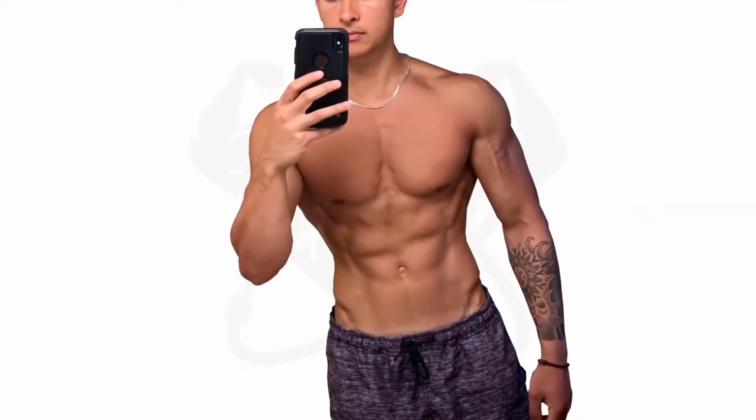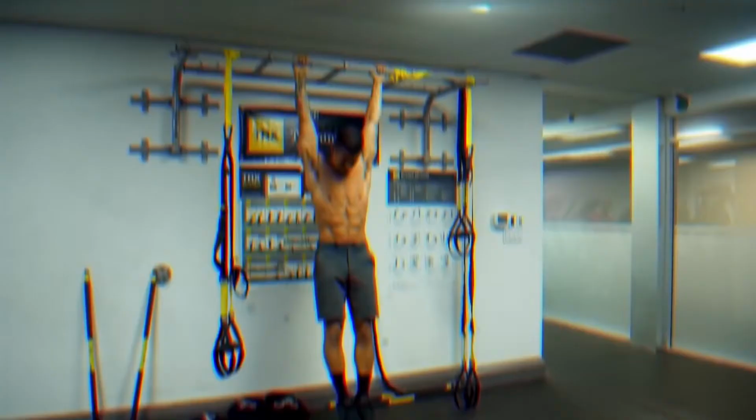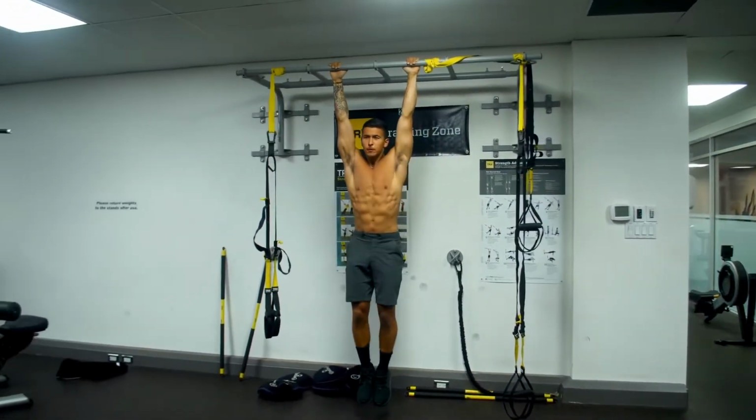The lower abs are one of the most important features that you'll want to develop if you're seeking to complete a well-defined six-pack and achieve an attractive looking midsection.